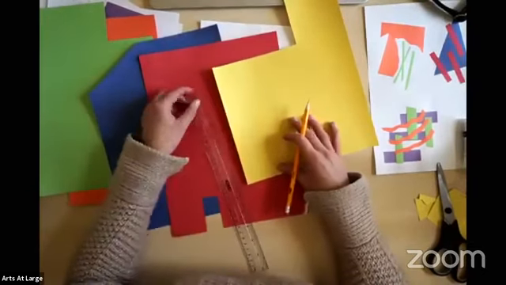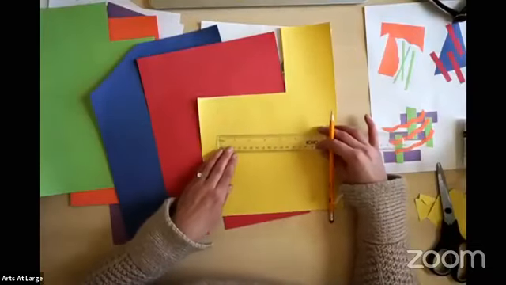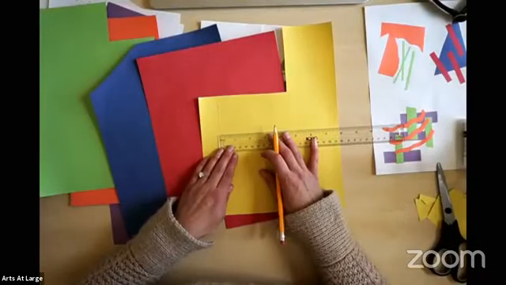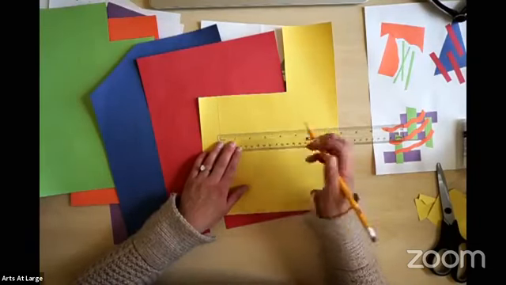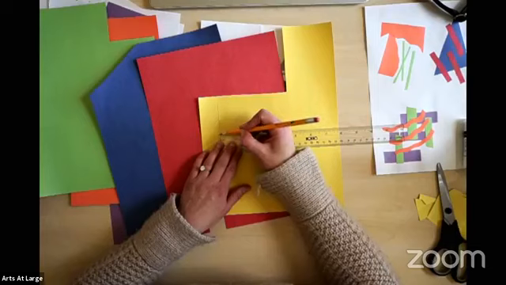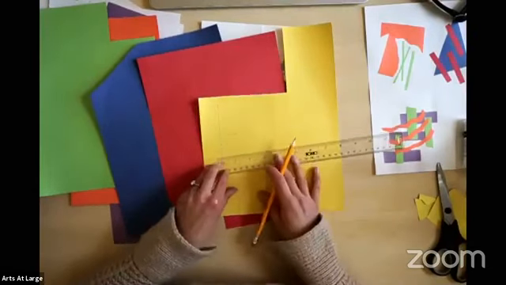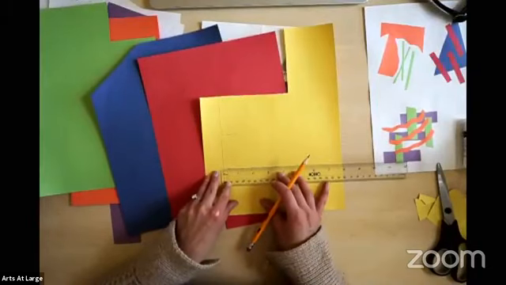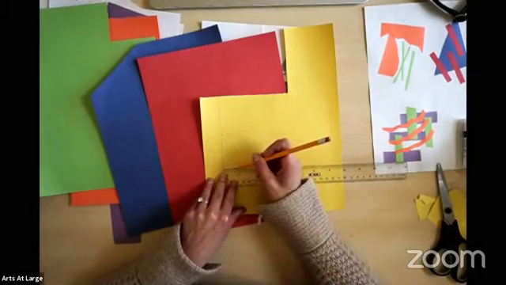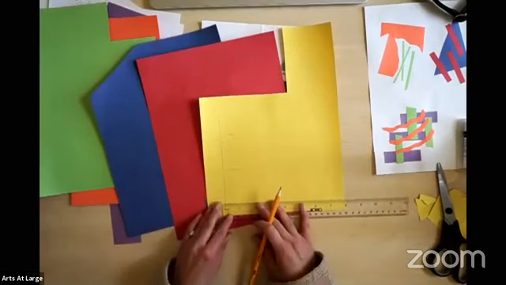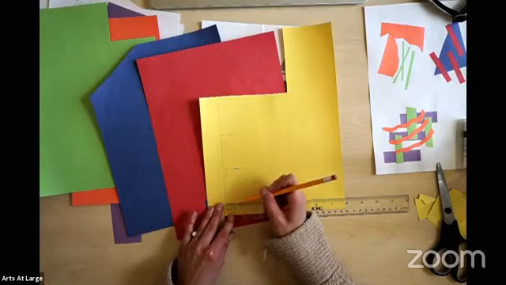Okay, and then for the width of the rectangles, since the rectangle is one long side and one short side, let's do this side as 1 inch. Because 1 inch is shorter than 2 inches, so that'll make our other side short. There's 1 inch. And there's another 1 inch.